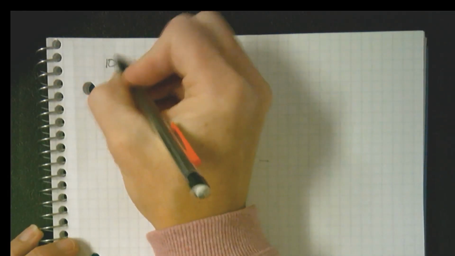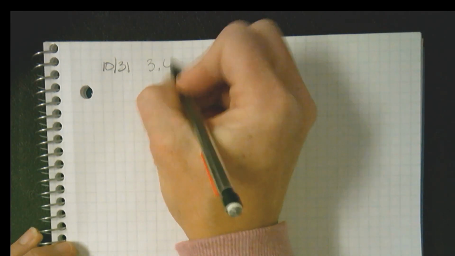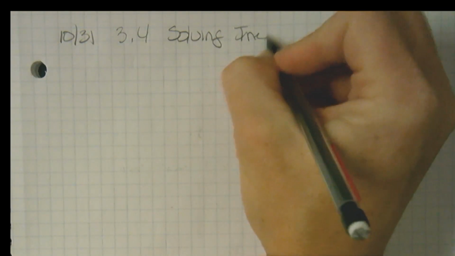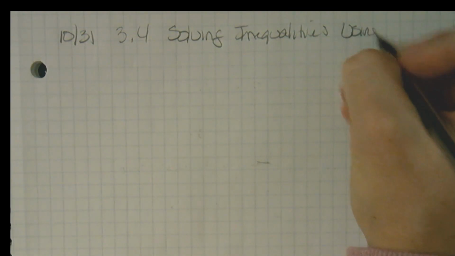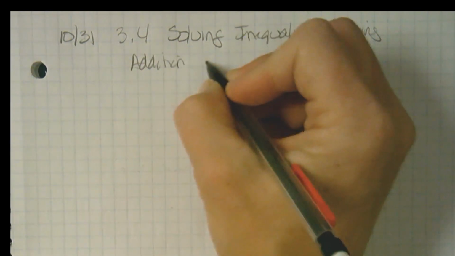Okay, so we are moving on to the next section. We're getting away from equations, and we're going to be getting into inequalities. We are starting Chapter 3, Section 4, and we're going to be solving inequalities using addition or subtraction.